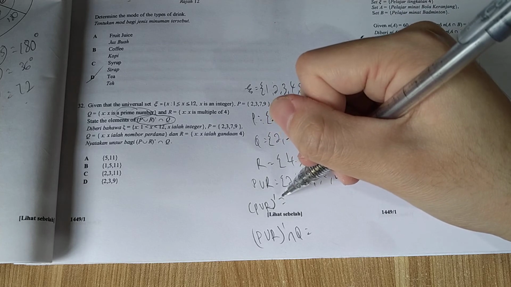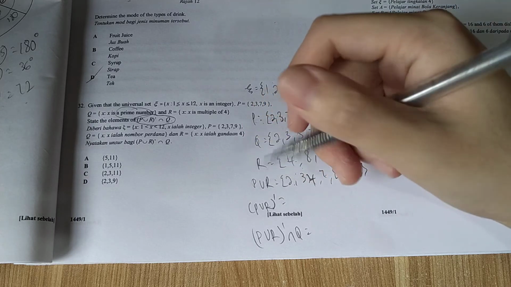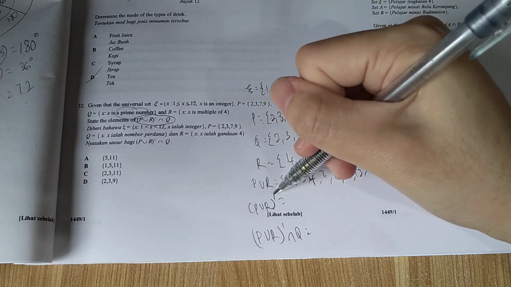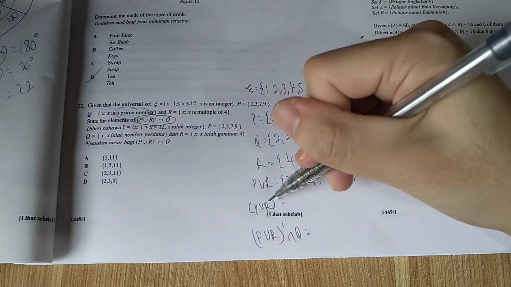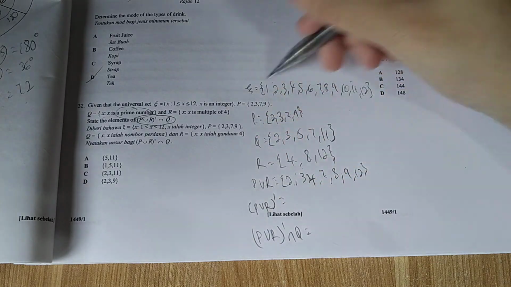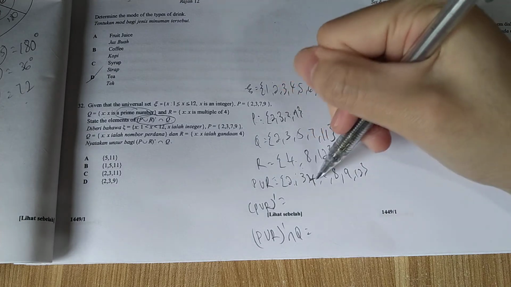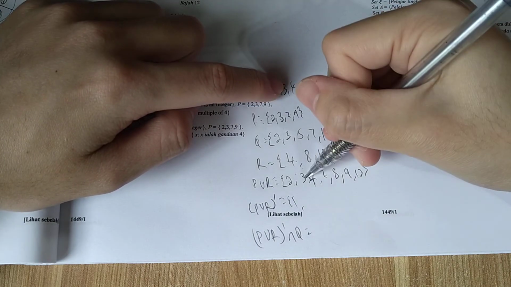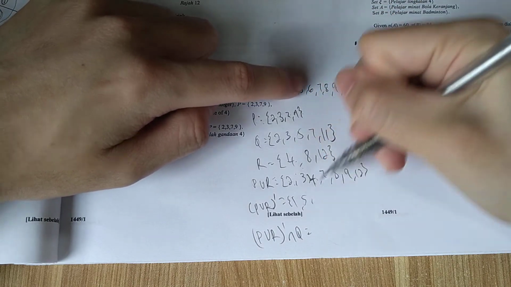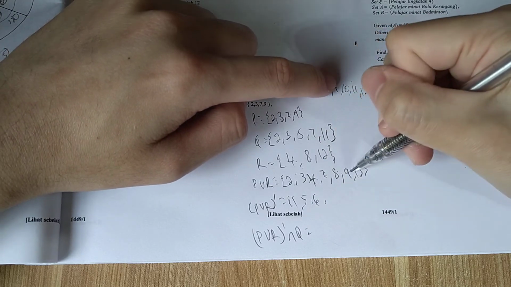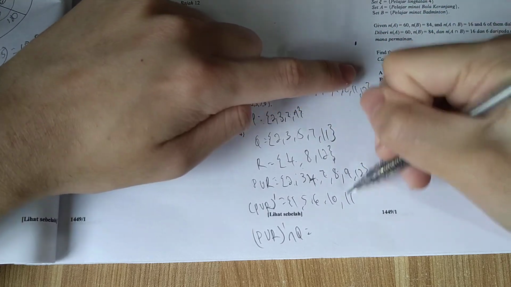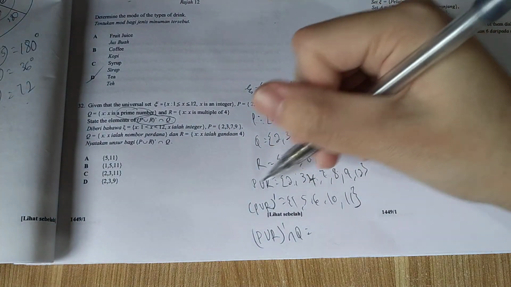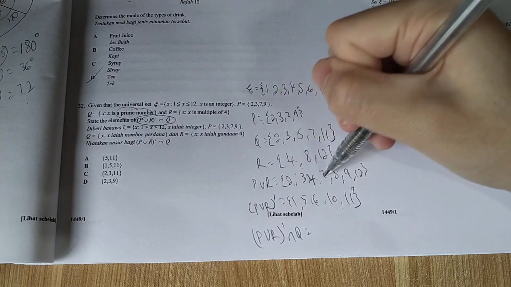It means that ambil semua kecuali P union R. Okay, it means that take, how to say, ambil semua kecuali, because complement means except, means kecuali. So take everything except P union R. It means ambil semua from universal set except 2, 3, 4, 7, 8, 9, 12. So it will be 1. Okay, kecuali 2, 3 also no, 4 no, 5 yes, 6 yes, 7 no, 8 no, 9 no, 10 yes, 11 yes, 12 no. Okay, because it's a complement, right? It means that take everything except P union R. It means take everything except 2, 3, 4, 7, 8, 9, 12.